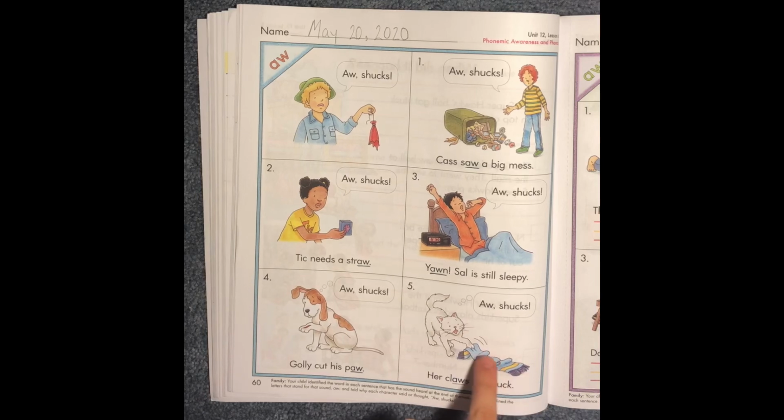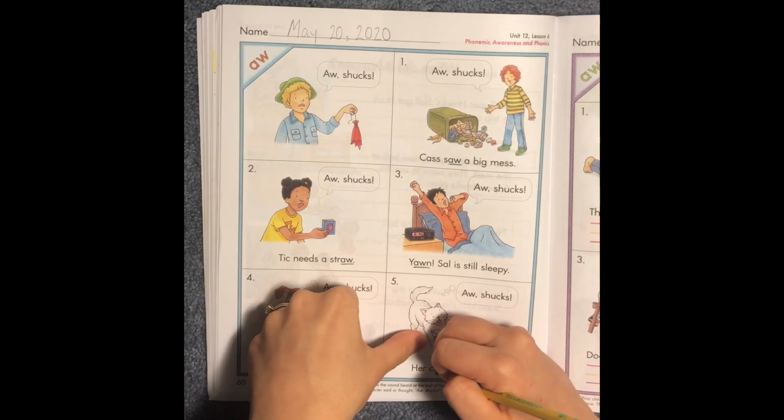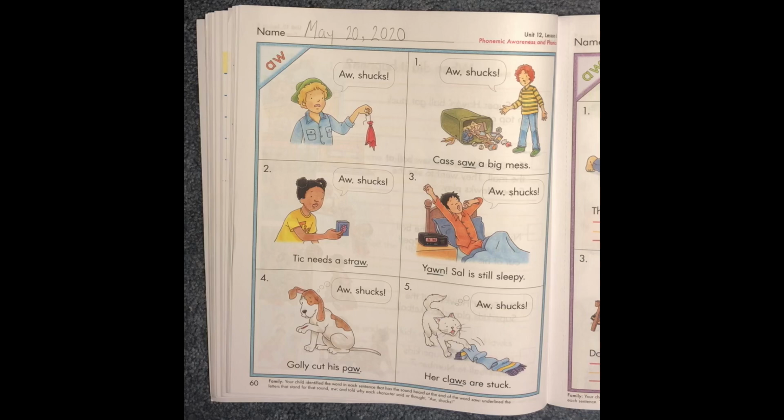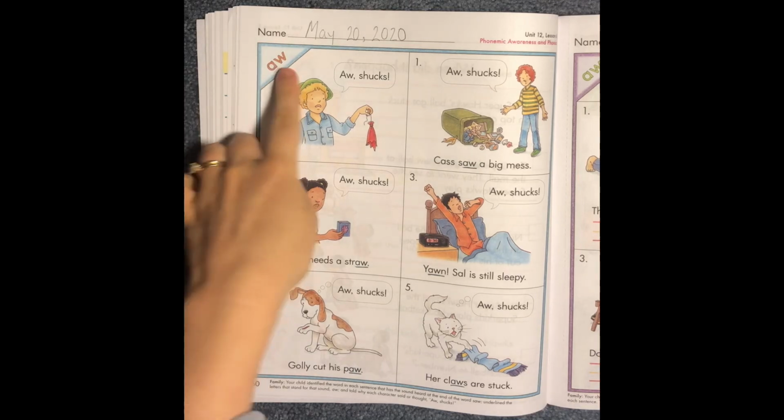What's wrong? Let's read the sentence. Her claws are stuck. And the word claws has aw spelled A-W. So this word is just helping us practice saying that sound aw and reading it being spelled A-W.